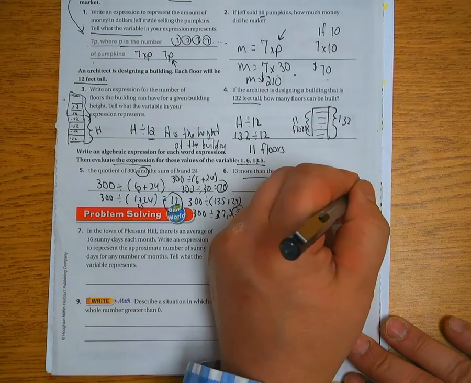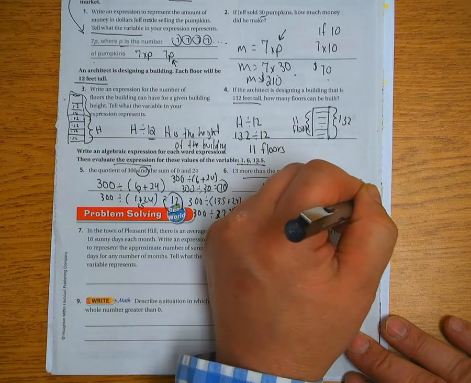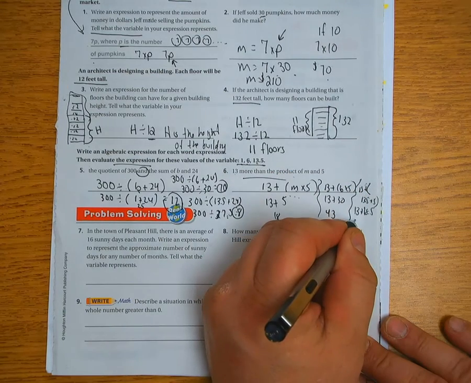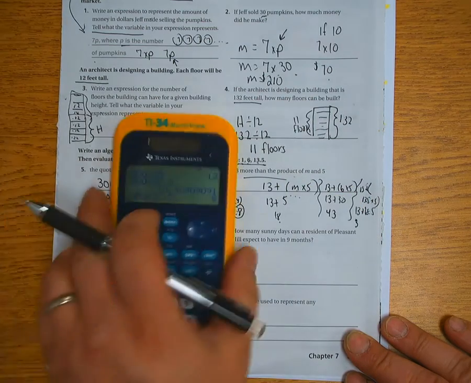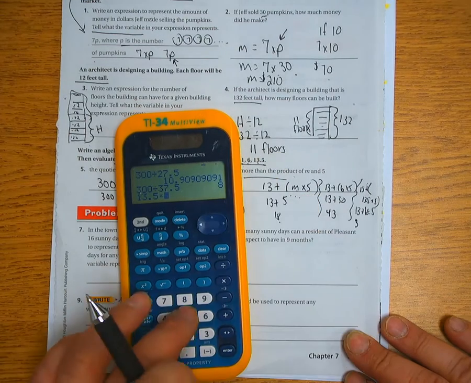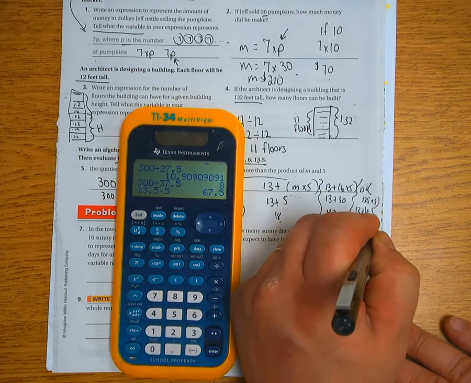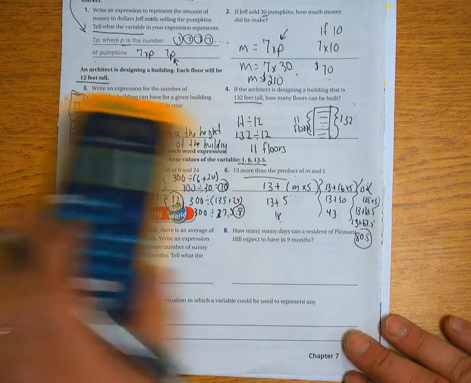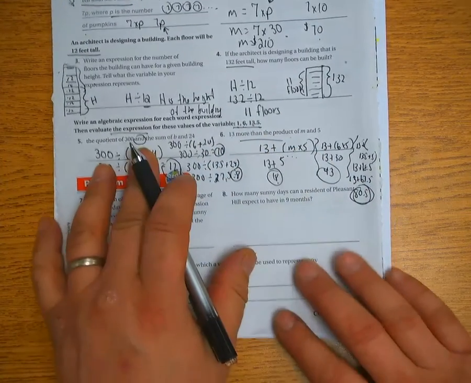And lastly, if we substitute in 13 plus 13.5 plus 5, it's going to be 13 plus 18.5, which comes out to 31. Oh, it's times. I'm sorry, times. So I'm going to take 13.5 times 5, enter. So it's 13 plus 67.5 for a total of 80.5. Okay? So we have 18, 43, and 80.5, and you might need other paper for that.